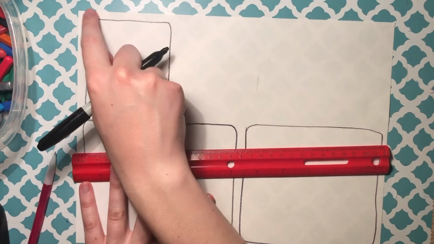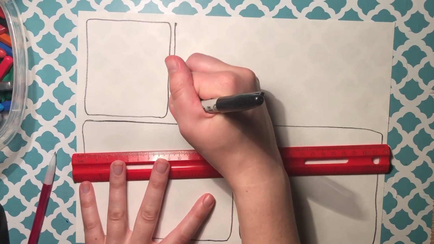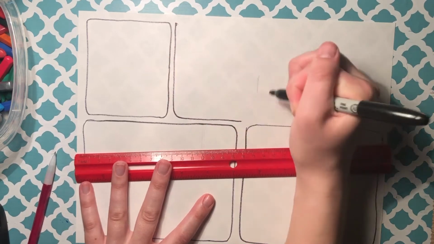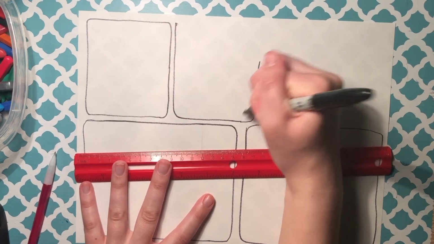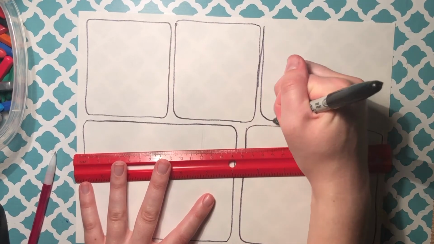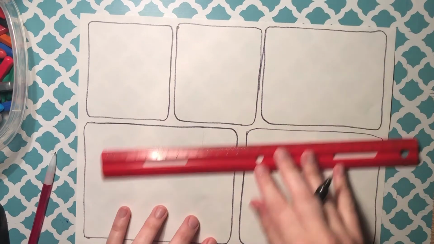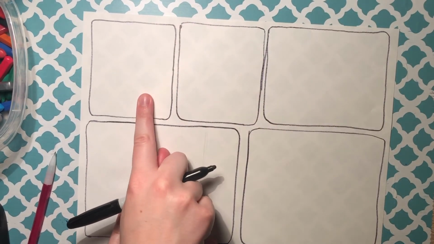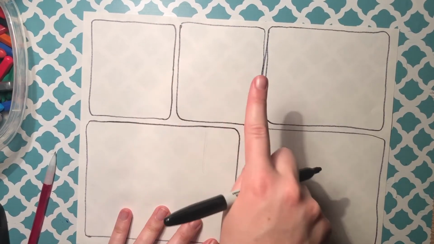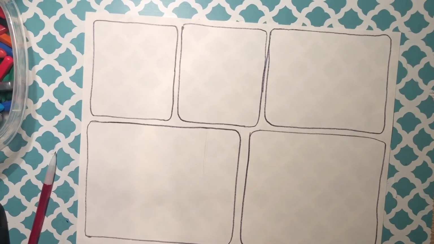You always want to leave a little bit of room because comic artists always sign their names. And notice that I'm leaving a little bit of room between my boxes as well. Alright, so we have our introduction, our rising action, climax, falling action, and end of the story.